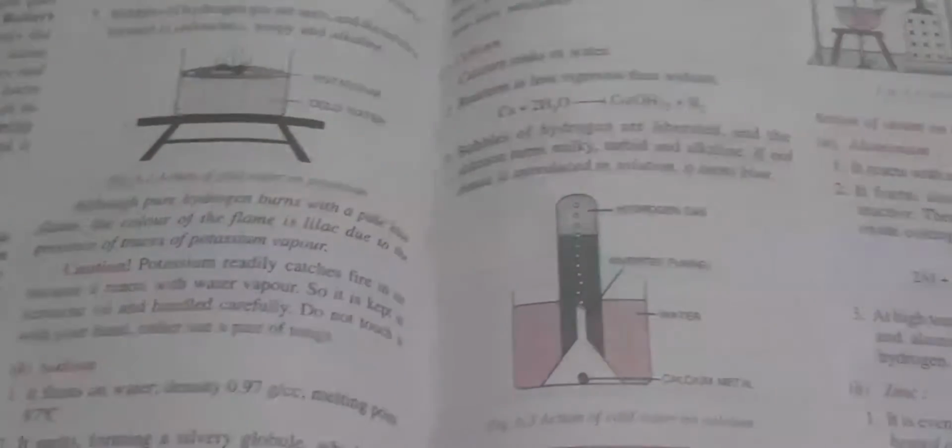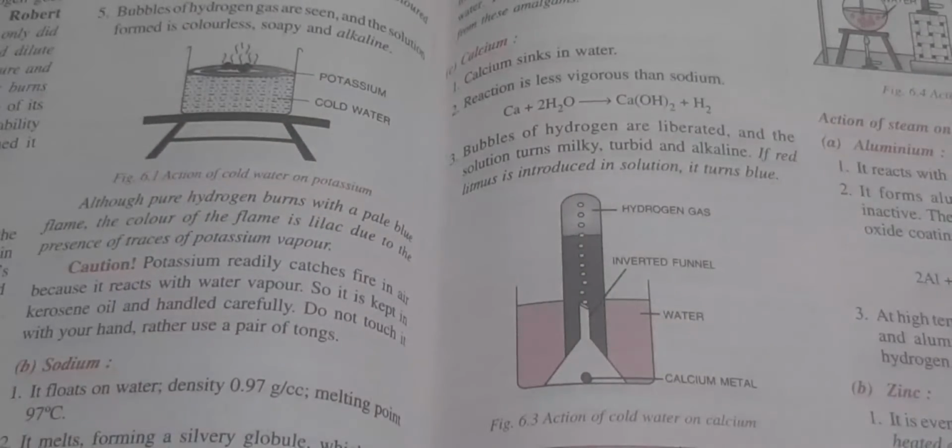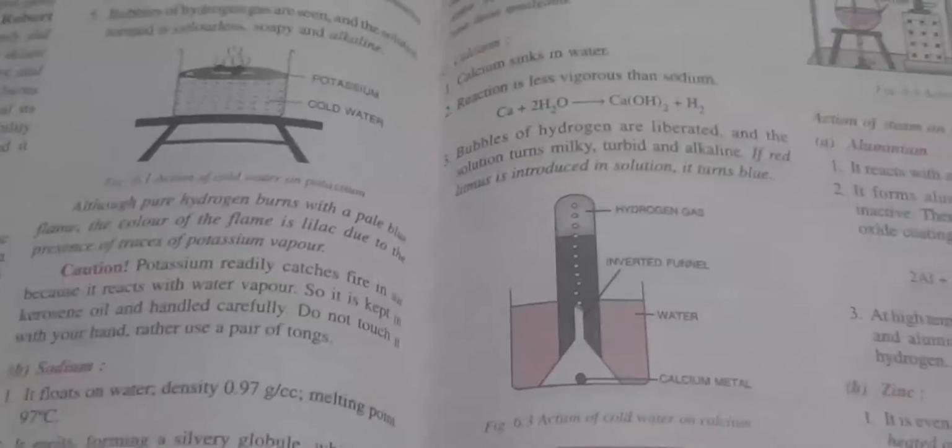Reaction with calcium. Calcium is heavier than water, so it sinks. The reaction is less vigorous compared to sodium and potassium. They form alkalis: calcium hydroxide forms and hydrogen gas is liberated. But after some time the solution turns turbid. We can test the solutions of sodium, potassium and calcium: they turn red litmus blue, meaning all of them form a basic solution.